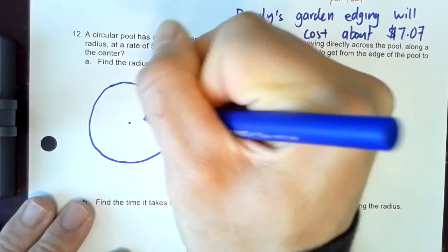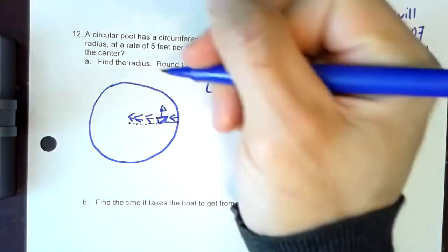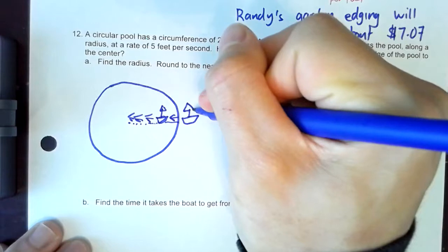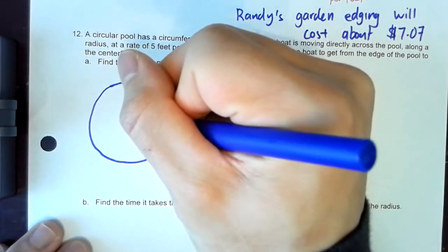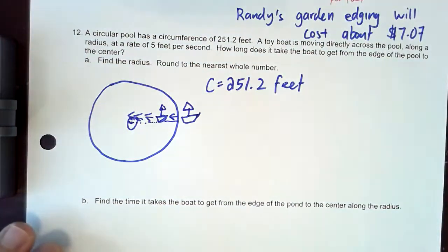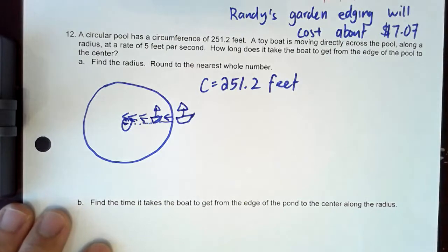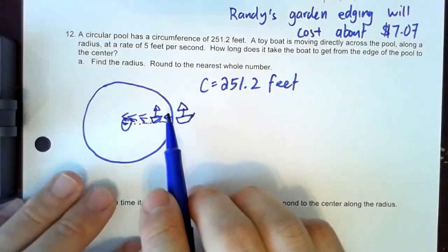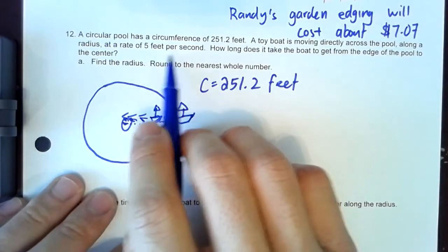It's obviously moving, and it's trying to see how long it'll take to actually reach the center. Okay, I'll draw another boat just so you can see that it's moving from here and it's headed towards the center. It doesn't seem like a very good picture, and I apologize. But hopefully you know what I mean by that. Okay, and it's moving at a rate of 5 feet per second.